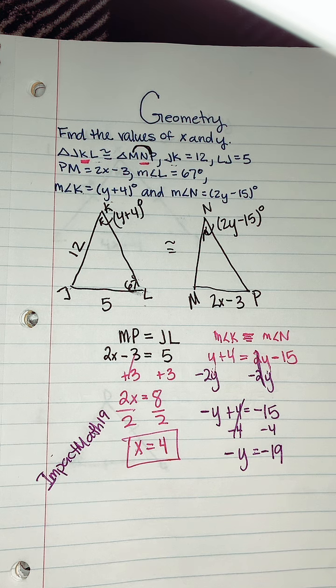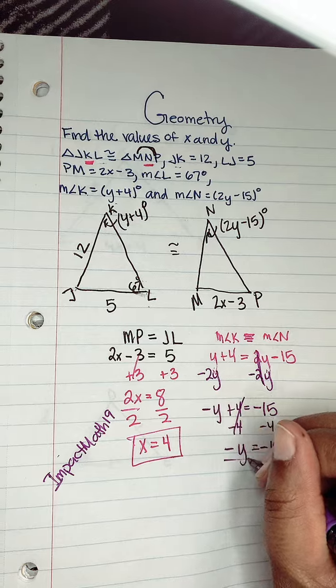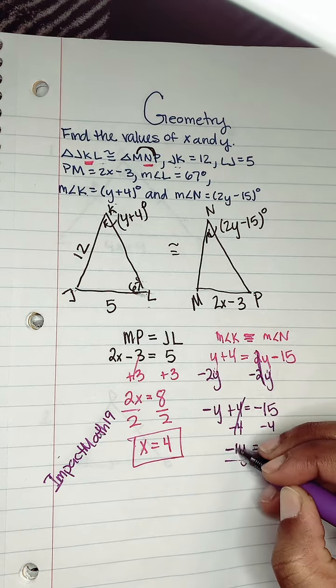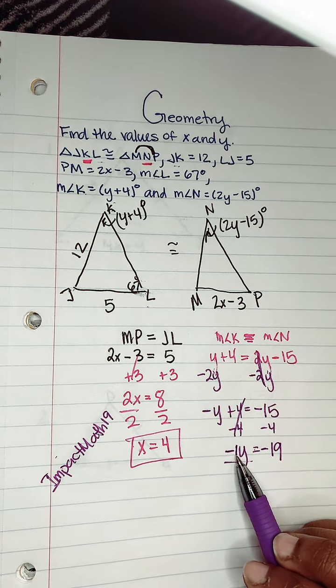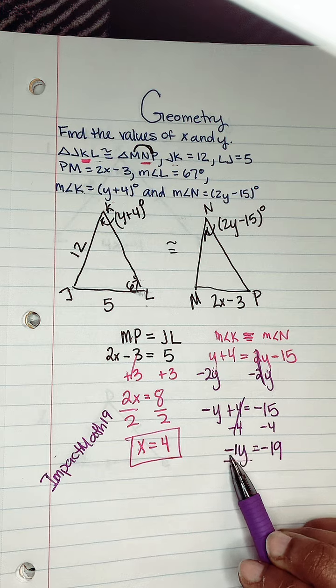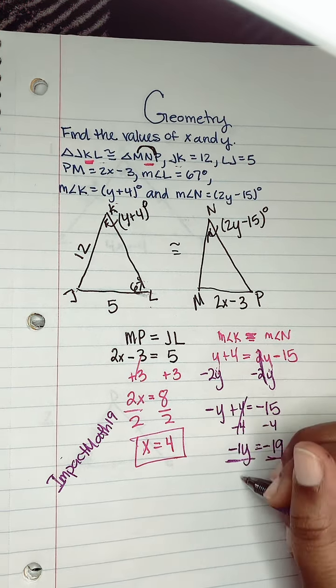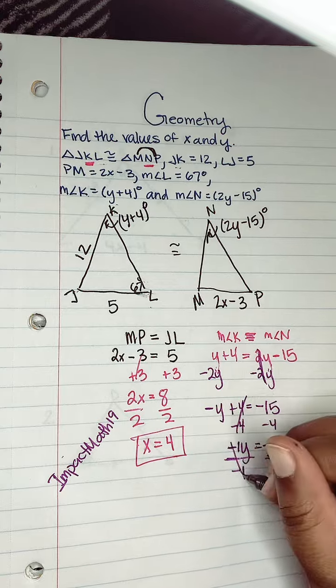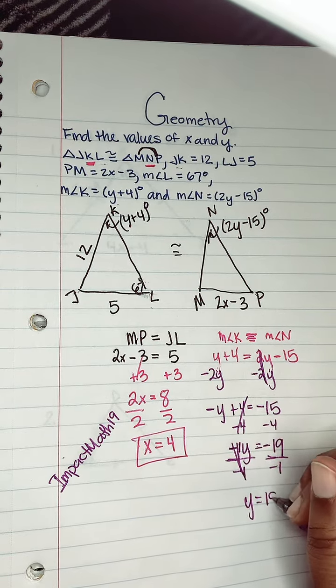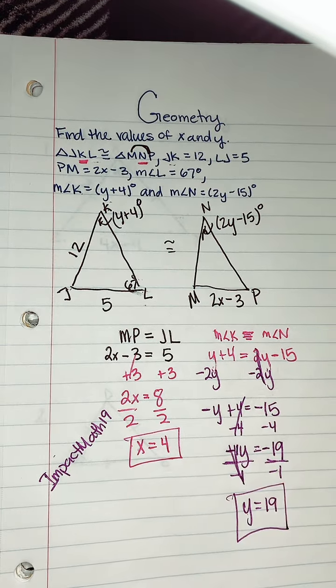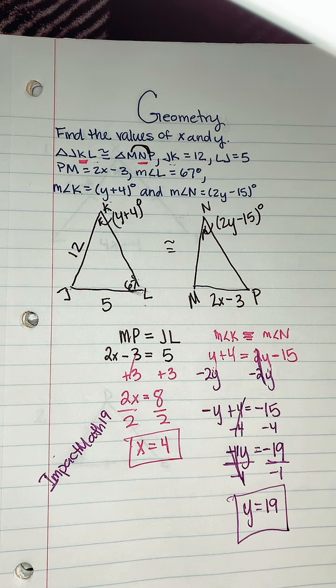Oh, no. So Star said divide by negative 1. Yes, Star. Wonderful. Remember, whenever we have a number attached to a letter, they're multiplied. To undo that, we have to divide. And we get y equals 19, a positive 19. Beautiful, you guys. And that's our answer.